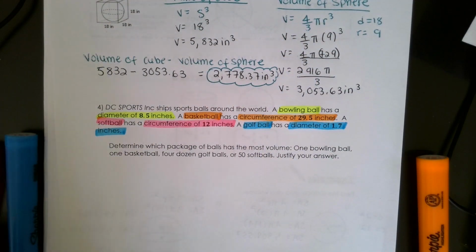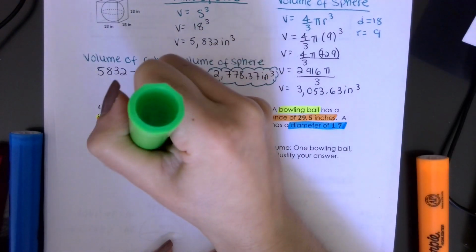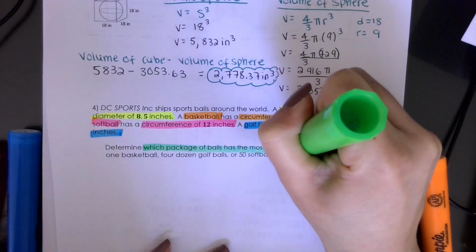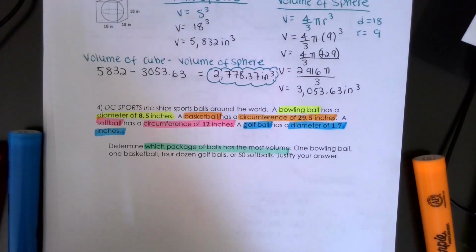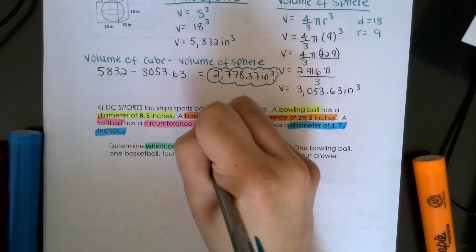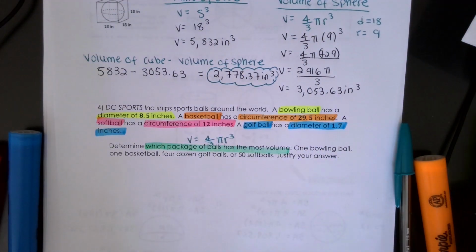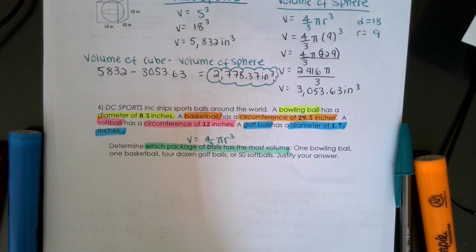And what are we looking to find? We're looking to find which package of balls has the most volume. So that means I'm looking for volume, and all these shapes are balls or spheres. So that's what we're going to be using. So we're going to be using volume equals 4/3 pi r cubed. That's the goal. And now I'm just going to color coordinate with the packages.